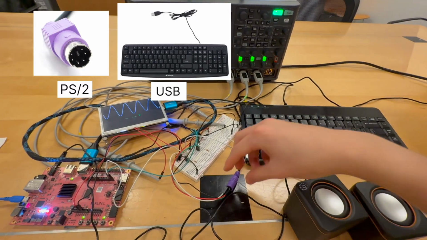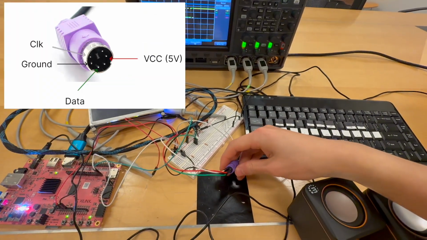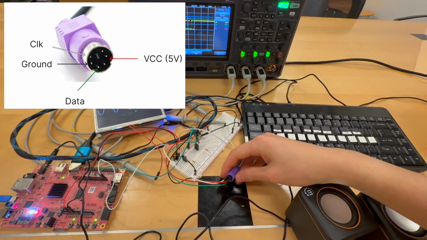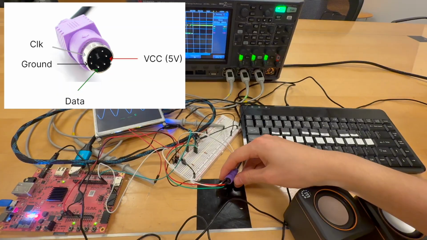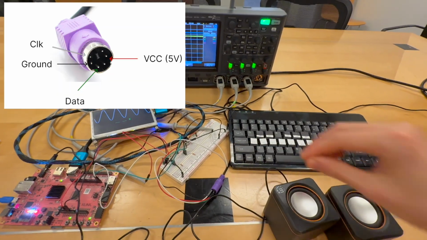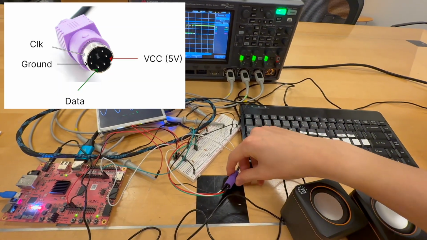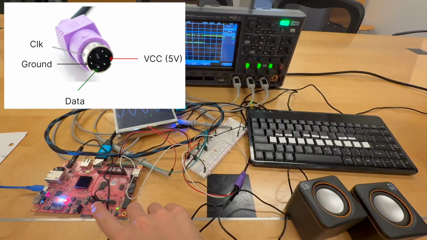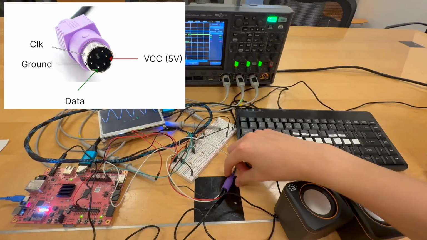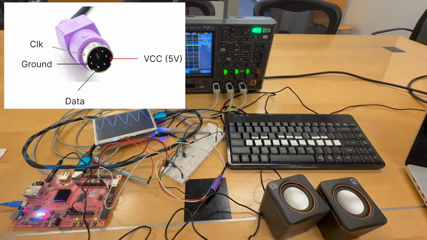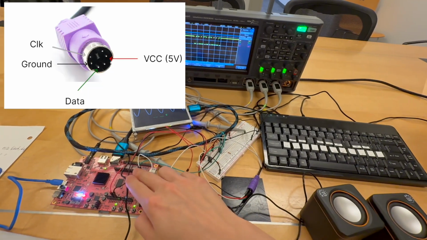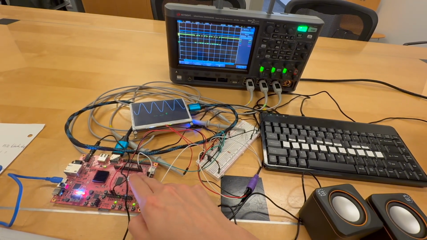In PS2, the plug has 6 pins: ground, power, data, and clock. So ground and power here are being powered by 0 volts and 5 volts, which comes from the FPGA. And the data and clock are being sent back from the keyboard and read into the FPGA through these input reading pins.